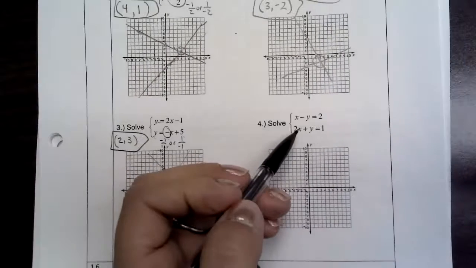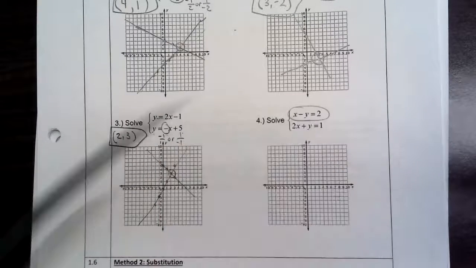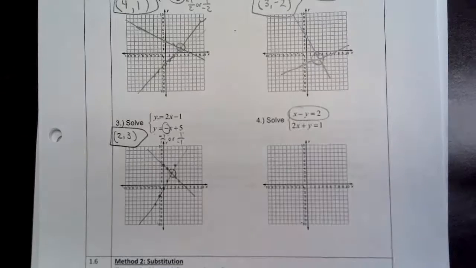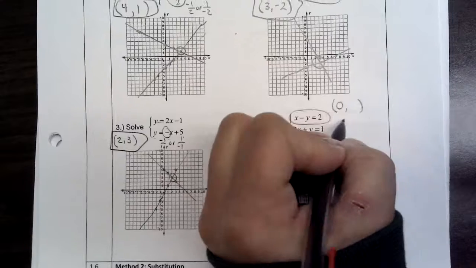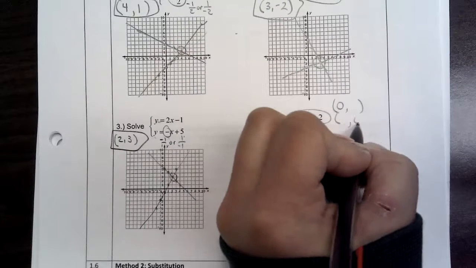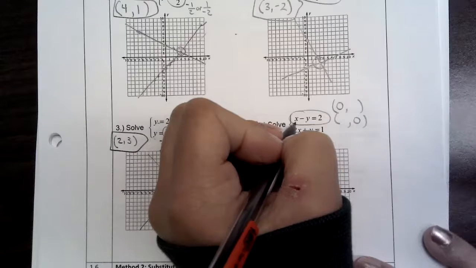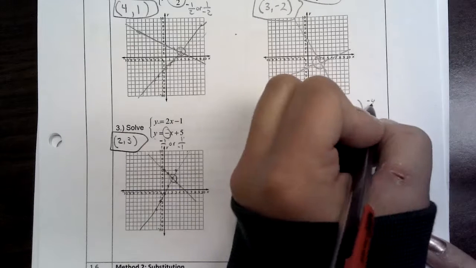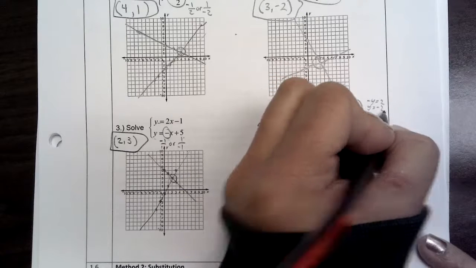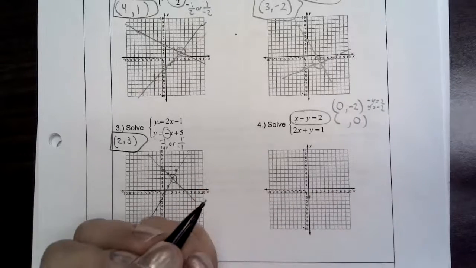Now this one is a little bit different because it's in a different format. In order to graph this, I have a couple of options. For this first one, one of my options would be to find the x and y intercepts. I could plug in a 0 for x and a 0 for y. If I plug a 0 in for x, then I get -y equals 2, which means y equals -2. So my y-intercept is (0, -2), and I would graph that point.